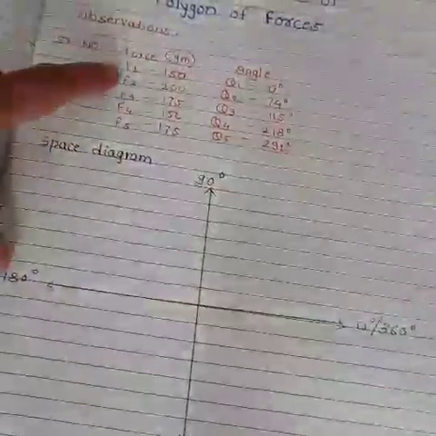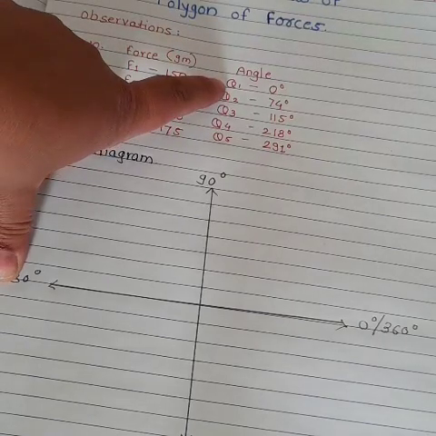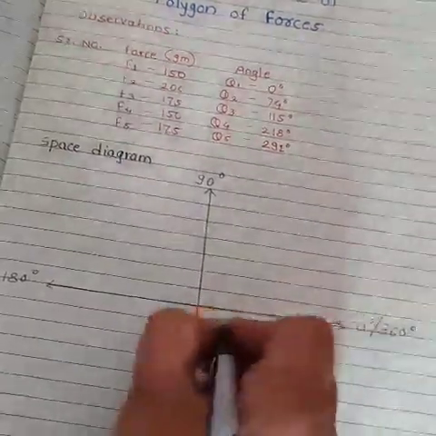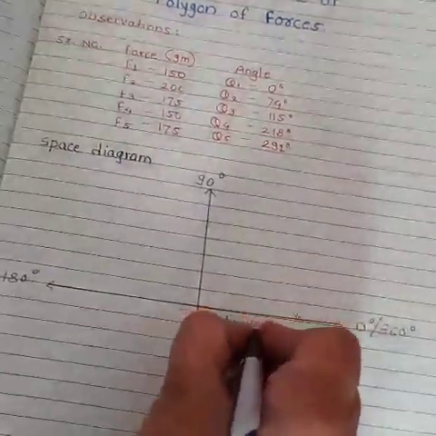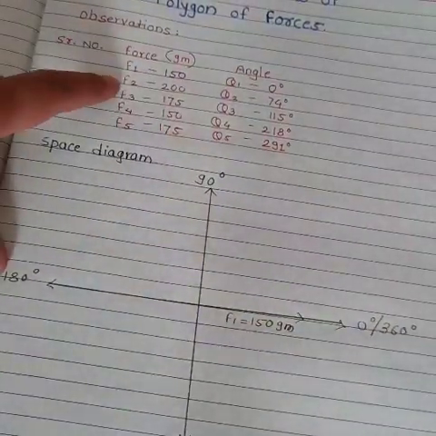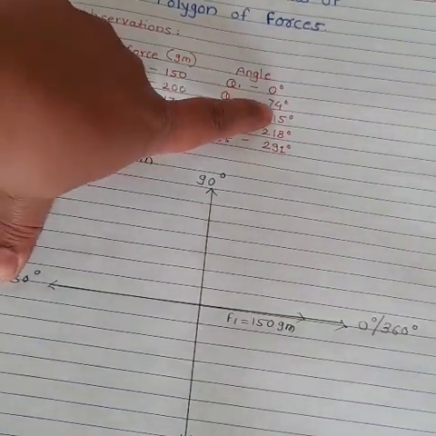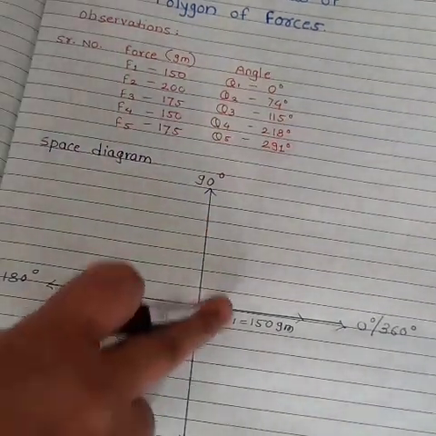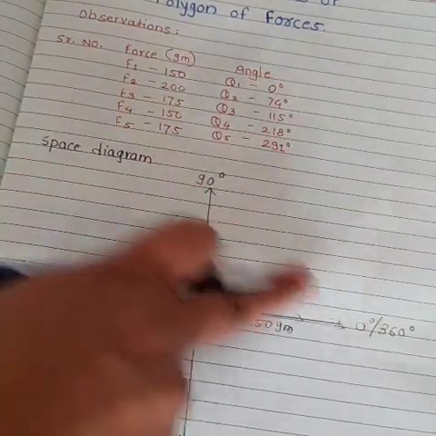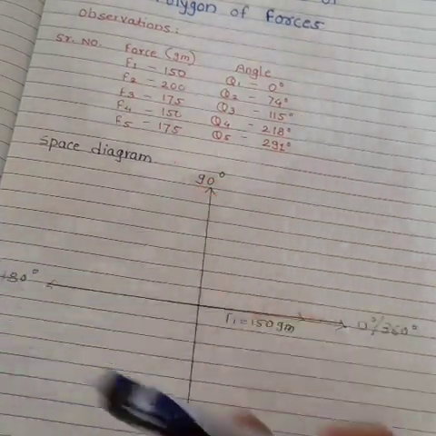So according to the observation, F1 is 150 gram at an angle of 0 degree. So we can show it as F1, 150 gram on the 0 degree. The second force is 200 gram having an angle of 74 degree with the positive x axis. The 74 degree lies between 0 degree and 90 degree, so draw the F2 force in the first quadrant.